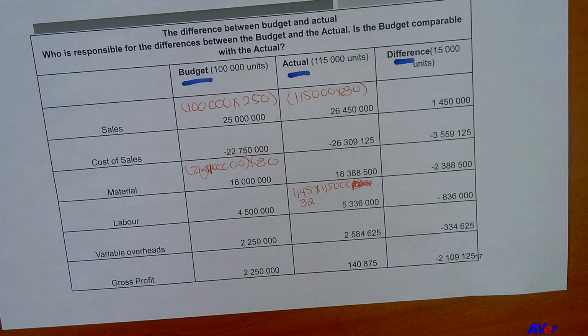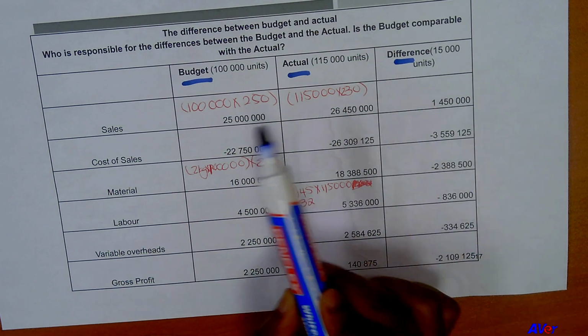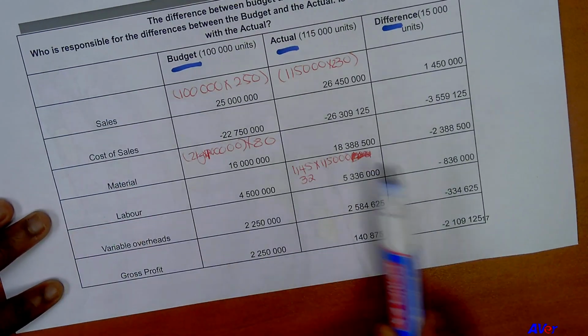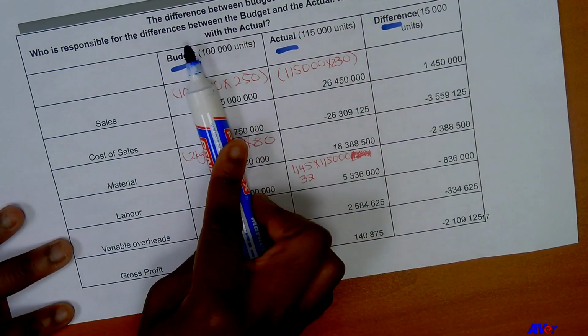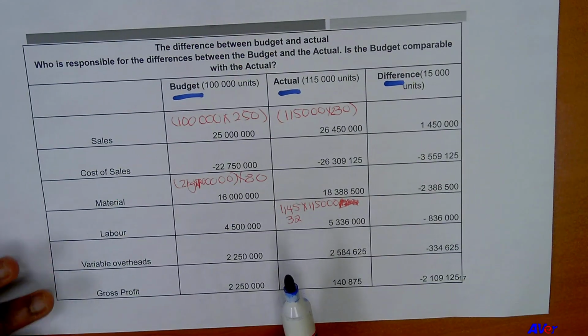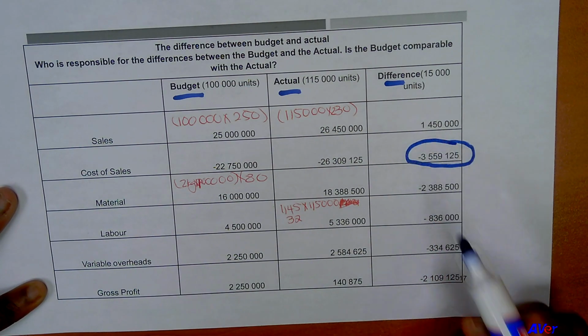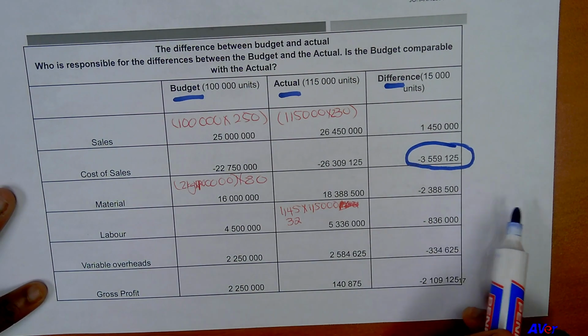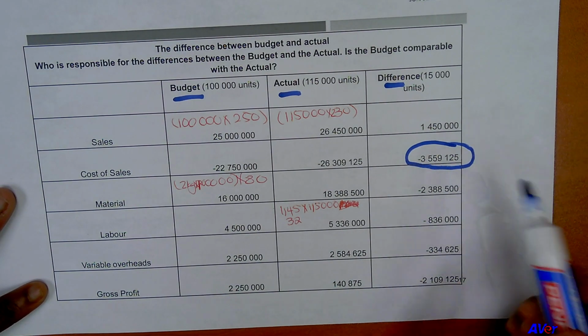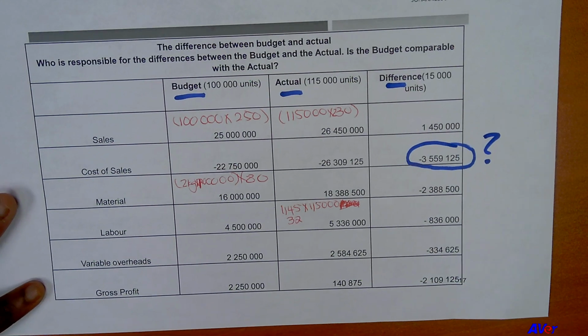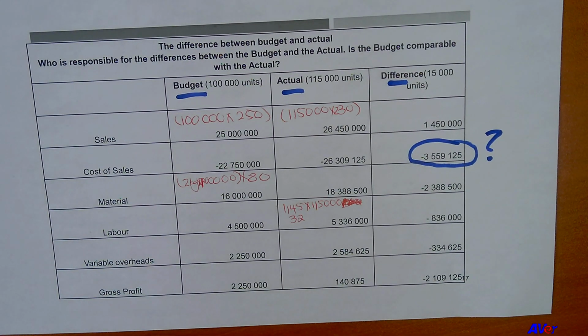Right, now we get a problem. We see that there's a difference between what you sold in terms of your actuals and what you sold in terms of the budget, as well as in terms of your cost of sales. If you look at the difference, you end up with the cost of sales that is over budget by 3.5 million, right? So this is where our problem starts from the last video that we went through. We are saying, can we then fire the production manager because they've just overspent by 3.5 million? Is that fair?